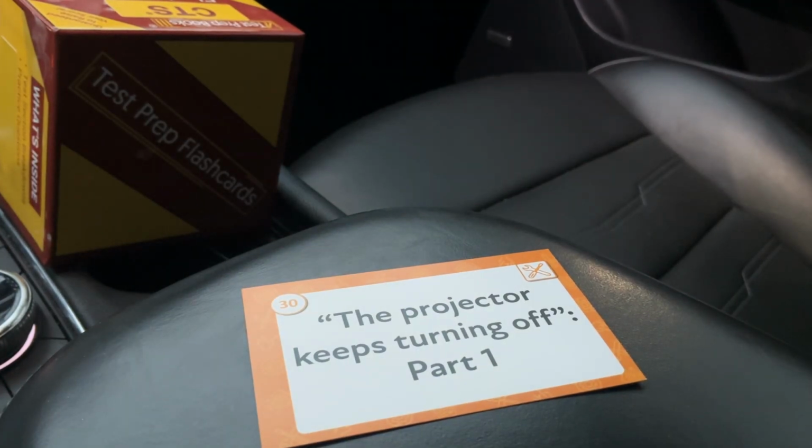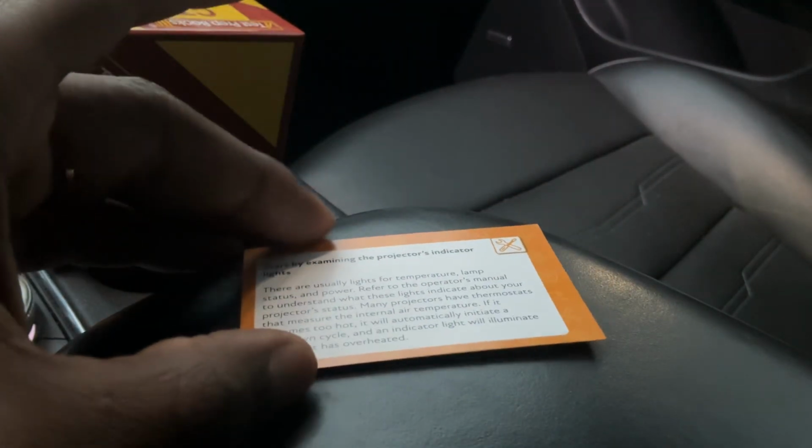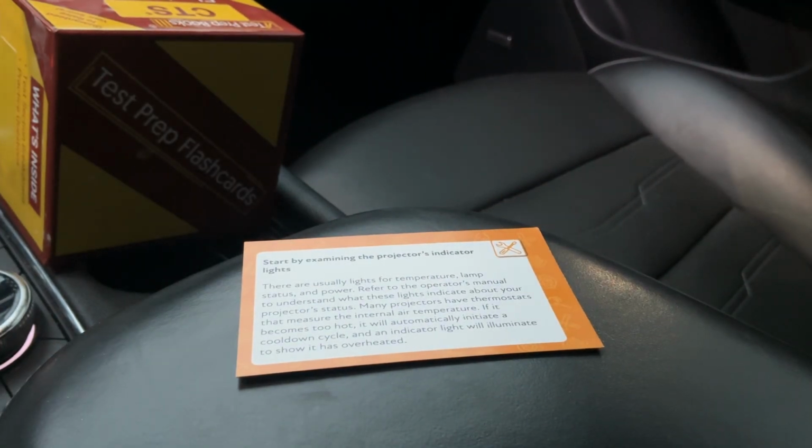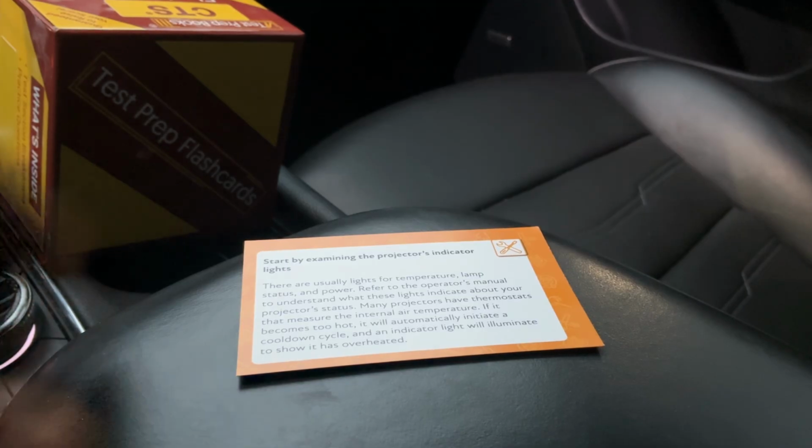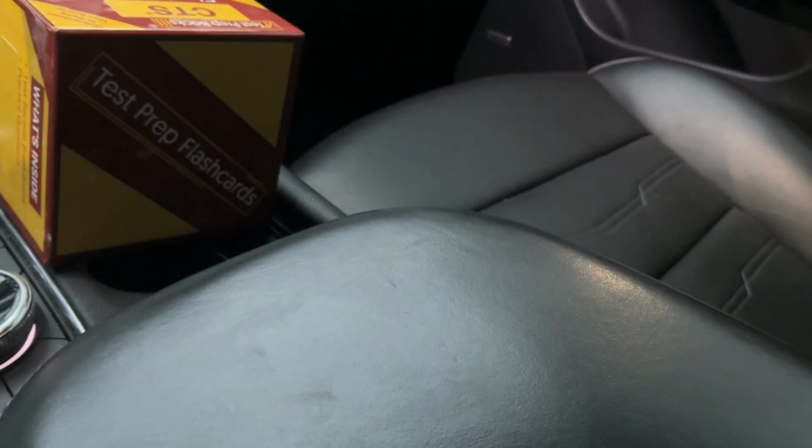The projector keeps turning off, Part 1. Start by examining the projector's indicator lights. There are usually lights for temperature, lamp status, and power. Refer to the operator's manual to understand what these lights indicate about your projector's status. Many projectors have thermostats that measure the internal air temperature. If it becomes too hot, it will automatically initiate a cool down cycle, and an indicator light will illuminate to show it has overheated.